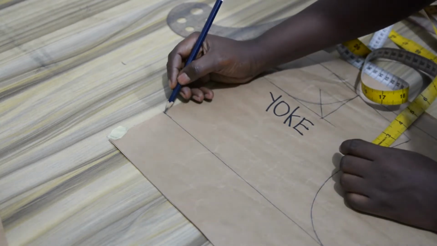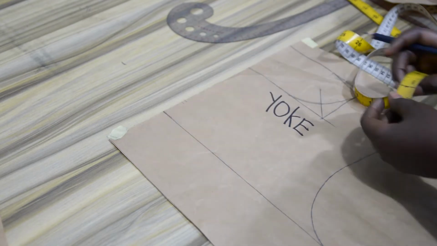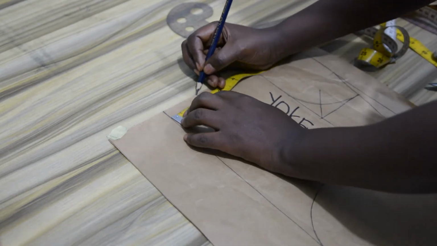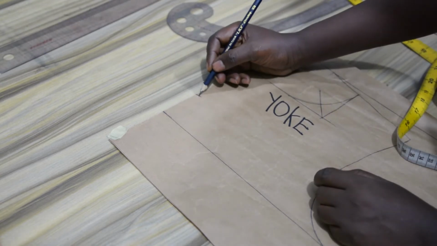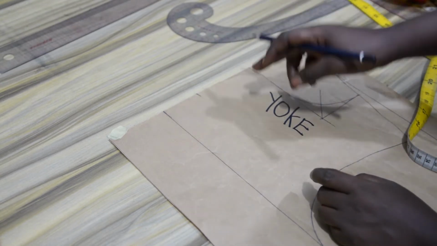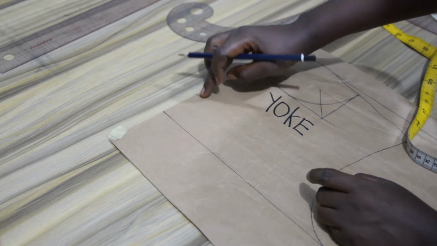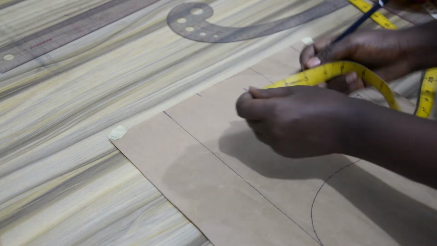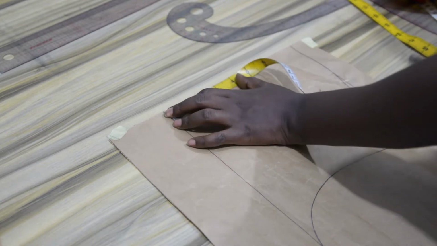So from the chest level, this is the length of the yoke, the chest level. I will be coming up by 2 inches. For the sake of the tutorial, I'm using 2 inches. If you want the hole in between your necklines wider than this, you can add to this 2 inches. You can bring it up by 3 inches or 3.5 inches.